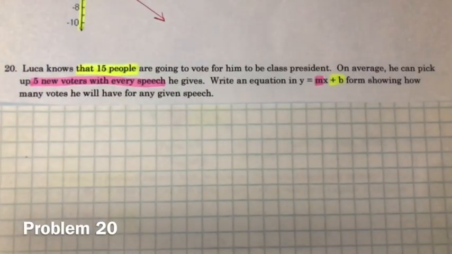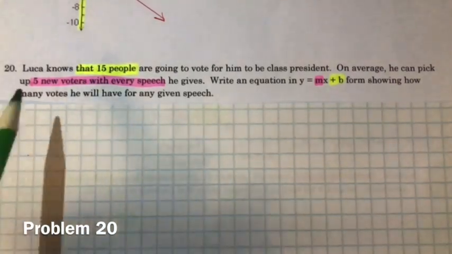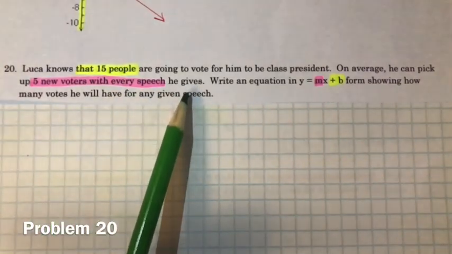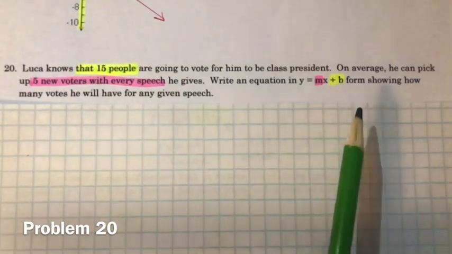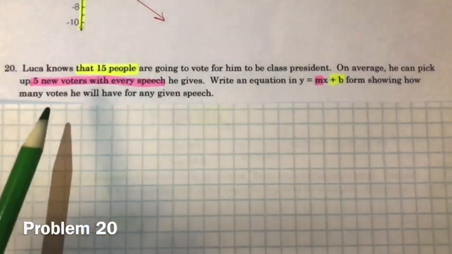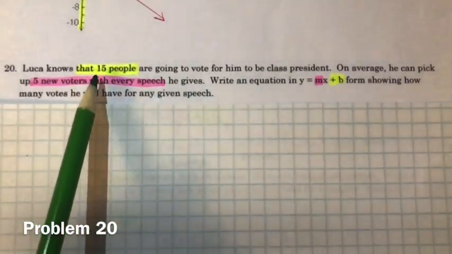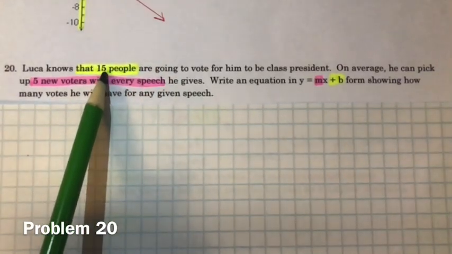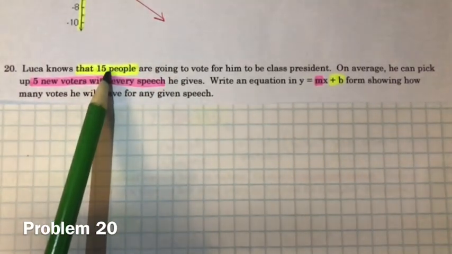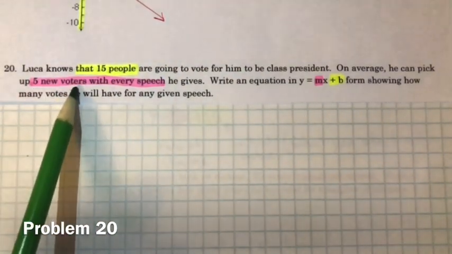Number 20. Luca knows that 15 people are going to vote for him to be class president. On average, he can pick up 5 new voters with every speech he gives. Write an equation in y equals mx plus b form, slope-intercept form, showing how many votes he will have for any given speech. So what he's starting with is 15 voters, and he's going to increase by 5 new voters for every speech.